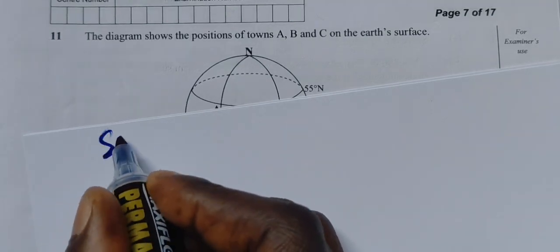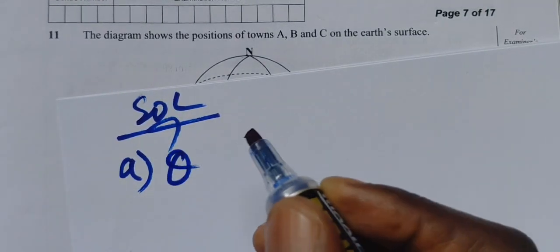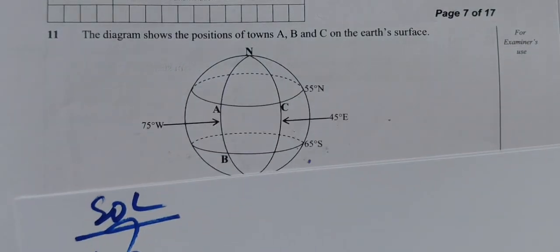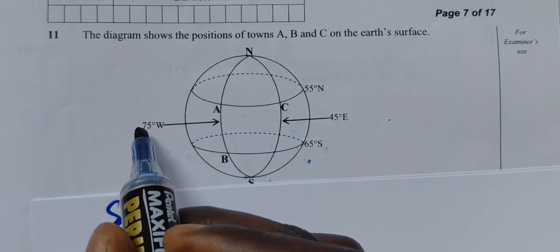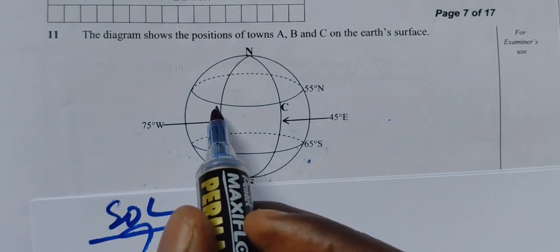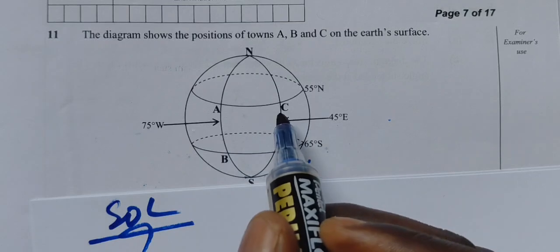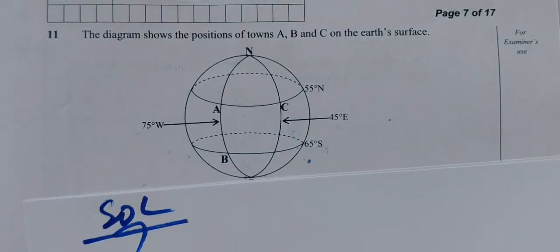So for our solutions, the longitude difference, I'll denote it as theta. And to get this theta, we are going to simply add 75 degrees and 45 degrees. And this is because town A is on the west side and town C is on the east side. So they are falling on different hemispheres.